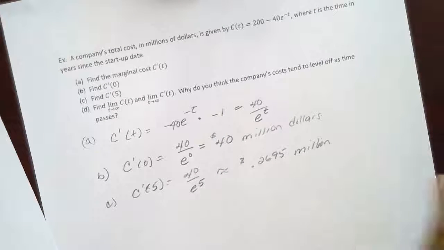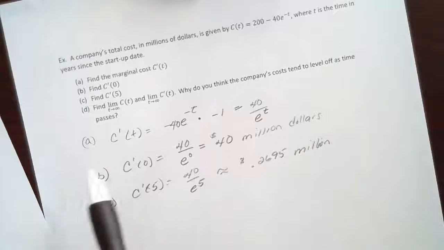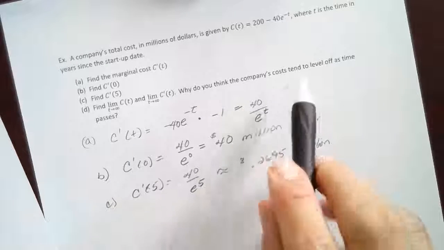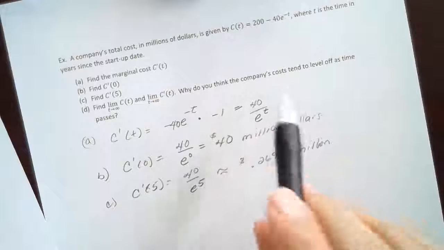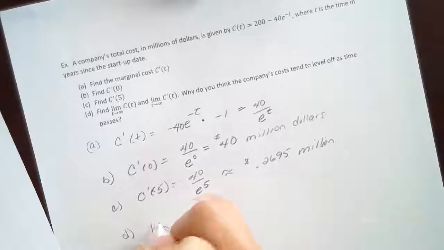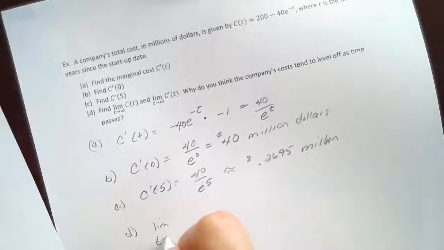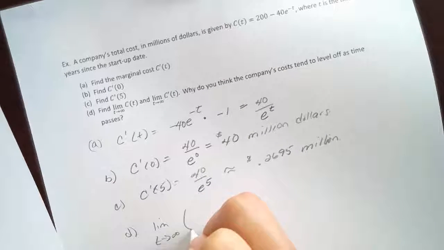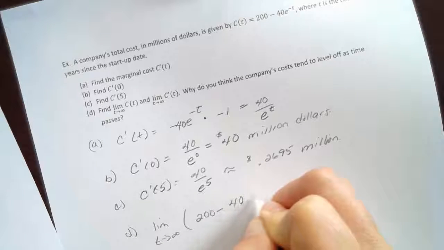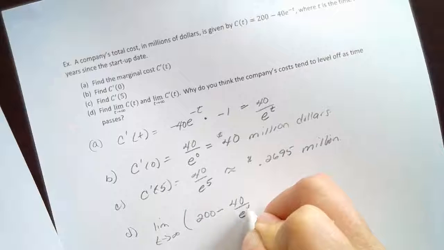All right, part D, find the limit as time approaches infinity of the cost function, and then find the limit of the derivative of the cost function as t approaches infinity. And why do you think the company's costs tend to level off as time passes? All right, so for part D, let's do this part first. The limit as t approaches infinity of the cost function, which is 200 minus 40 over e to the t power.